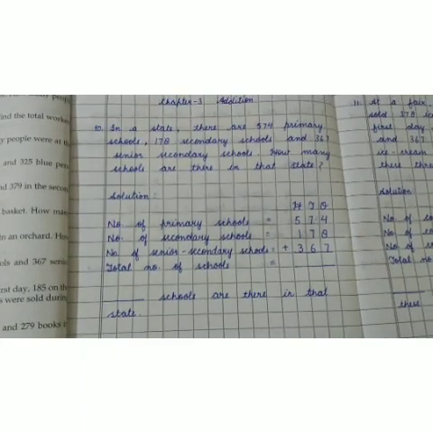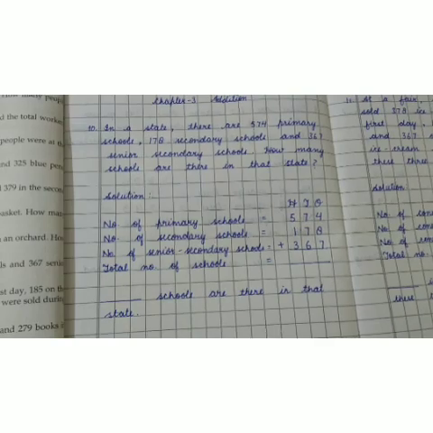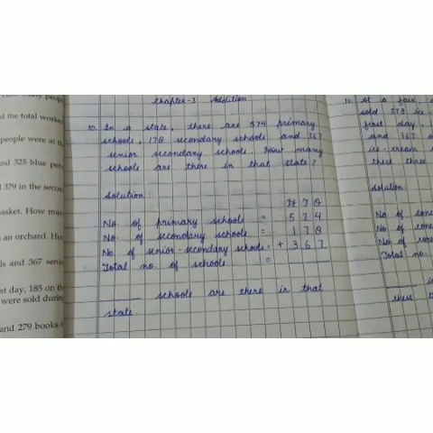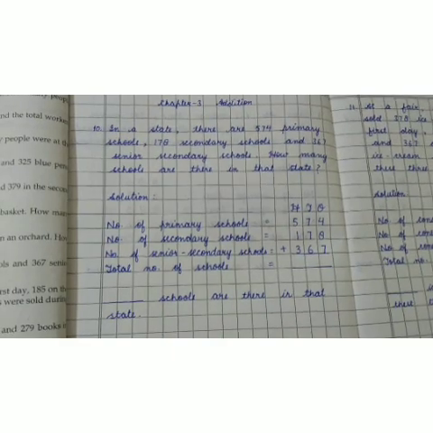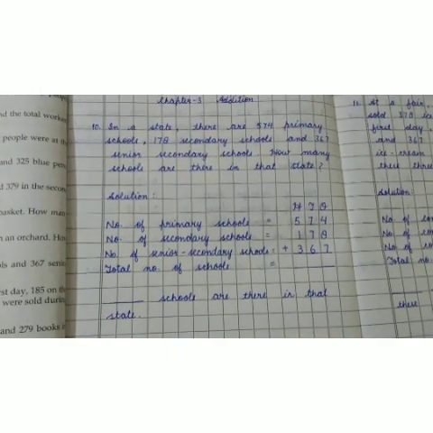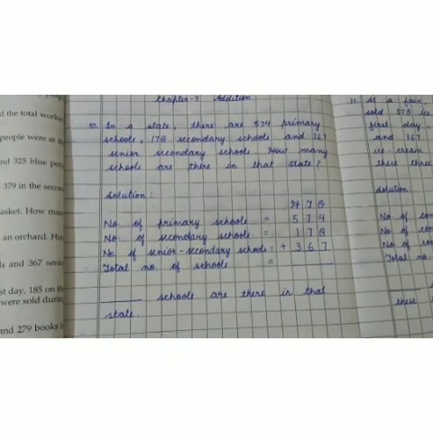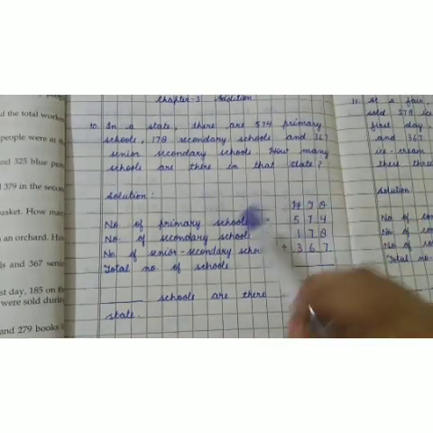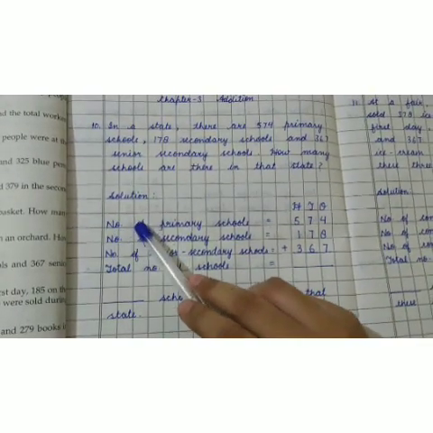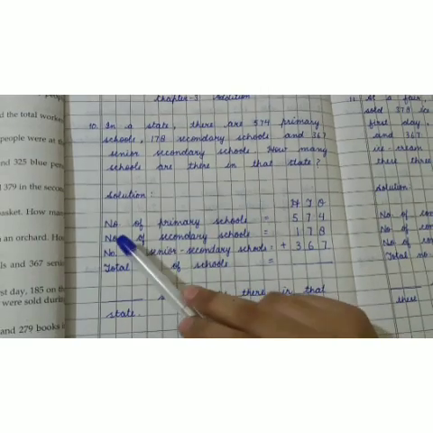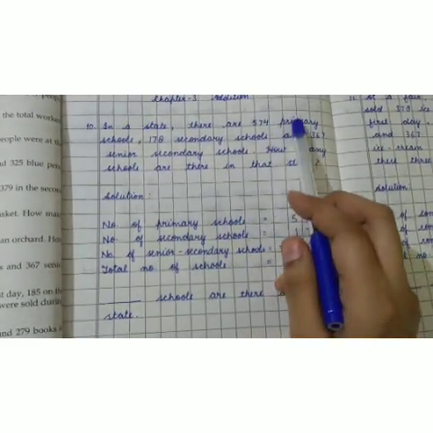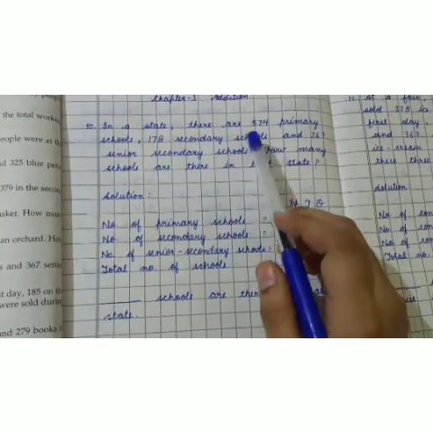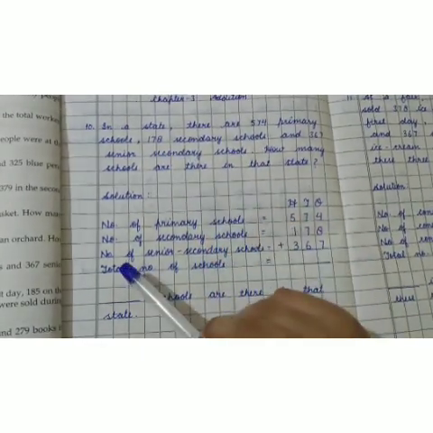How many schools are there in that state? You have to tell the total number of schools. So how are you going to do that? By adding all three kinds of schools. So we have been given the number of schools. We have to write the statements as number of primary schools, number of secondary schools. Three things are given to us: number of primary schools, number of secondary schools and number of senior secondary schools.